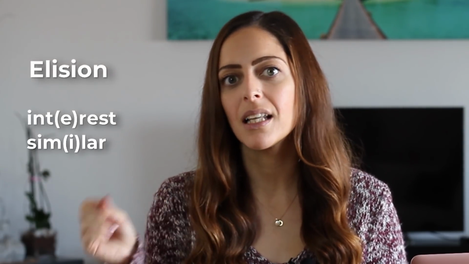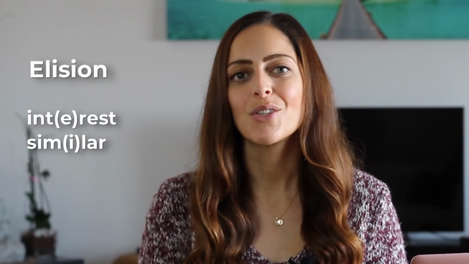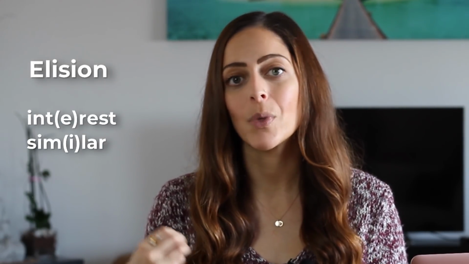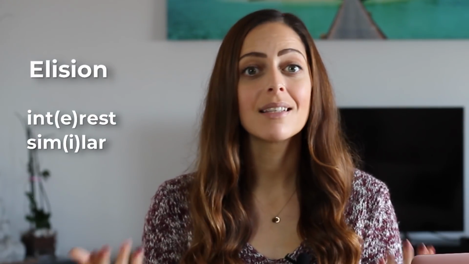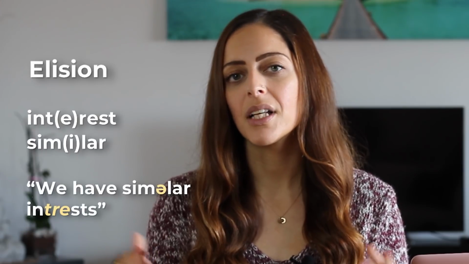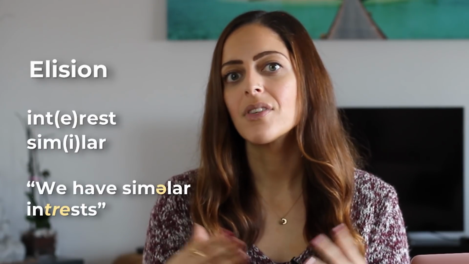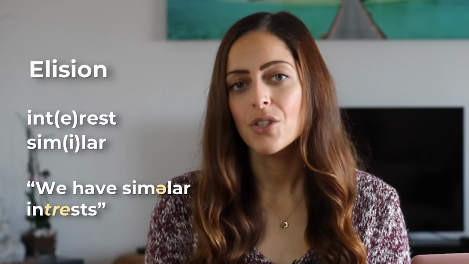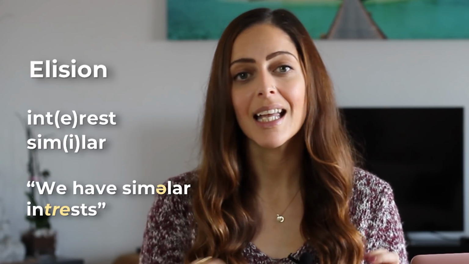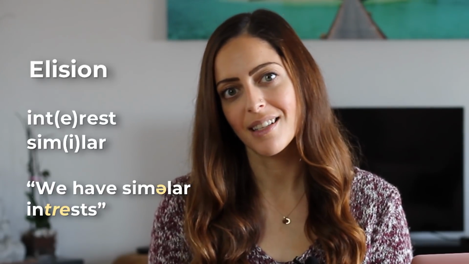It gets shortened, that second sound disappears and we say similar. So in a sentence, for example, this would sound like, we have similar interests. We have similar interests. So you can hear there both of those sounds disappearing altogether in similar and interest.